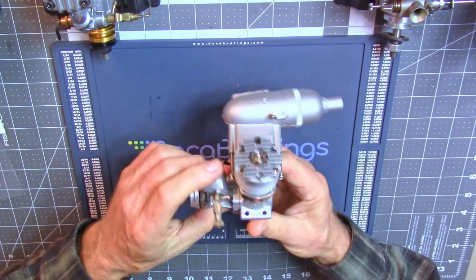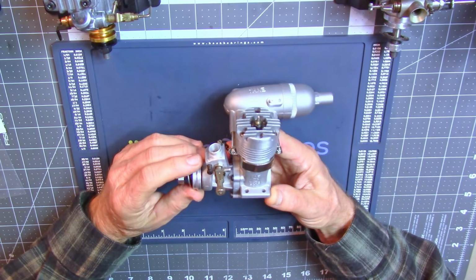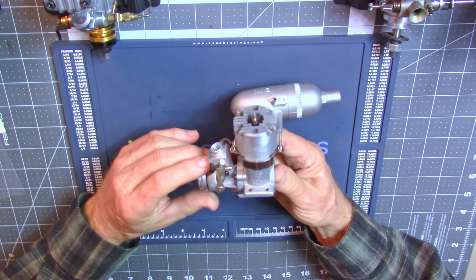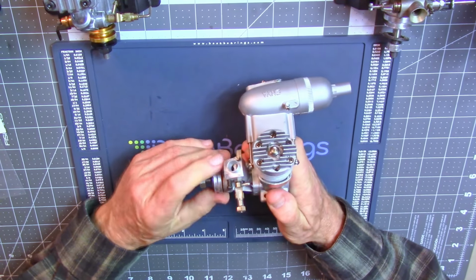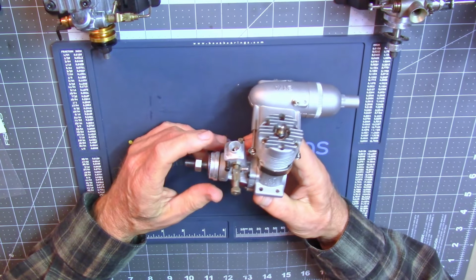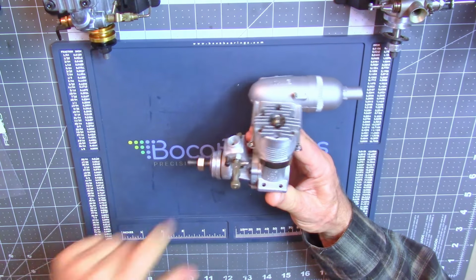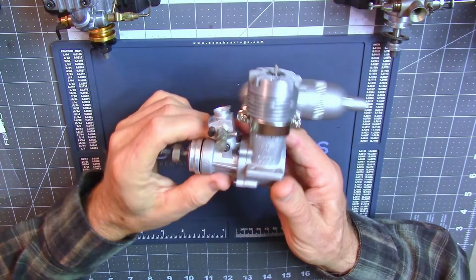And this was an engine that came to me back in November of 2022 from a friend, Mike. He had sent me a box full of engines, and at that time he sent probably, I think in that box there were 6 Enya engines, and I think I gave away all of them but this one. But this one was really rough looking.